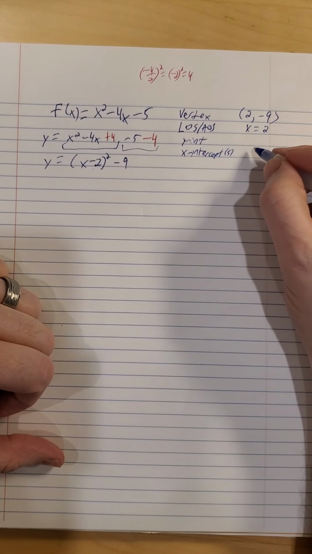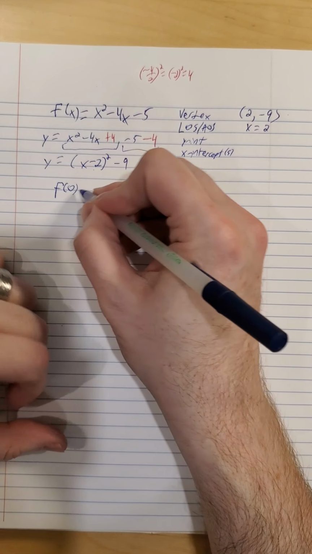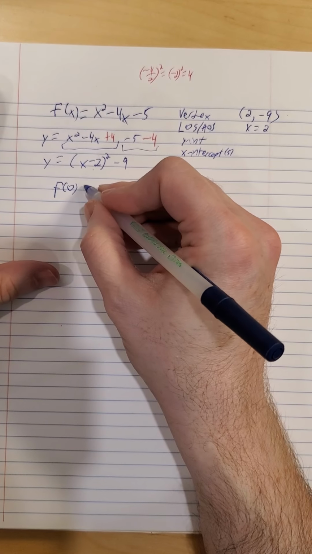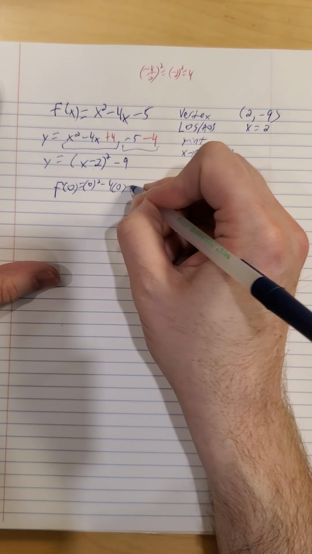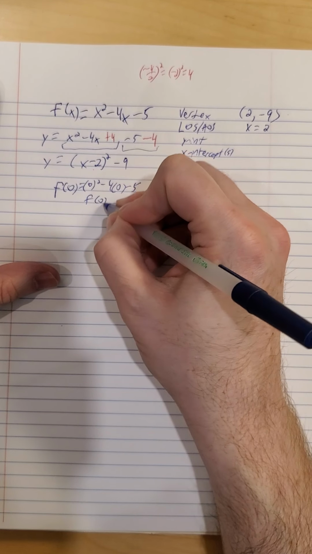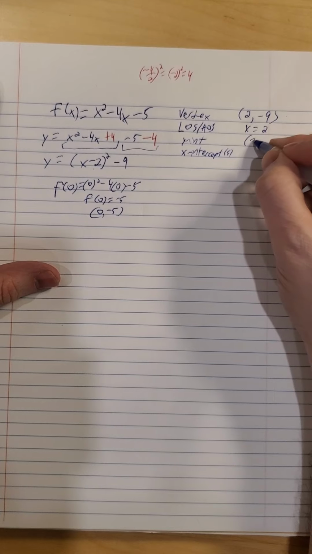Our y-intercept happens only when x is 0, so we find f of 0, so we go with the original for the y-intercept. So 0 squared minus 4 times 0 minus 5. F of 0 is negative 5. 0, negative 5 is our y-intercept.